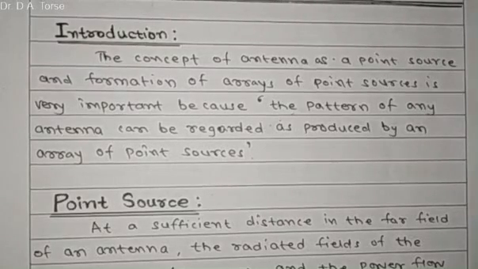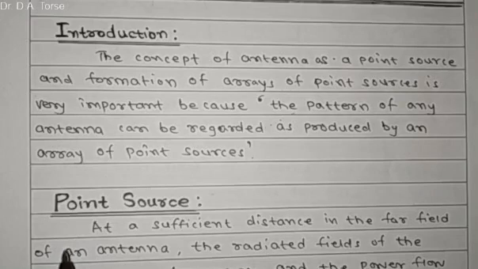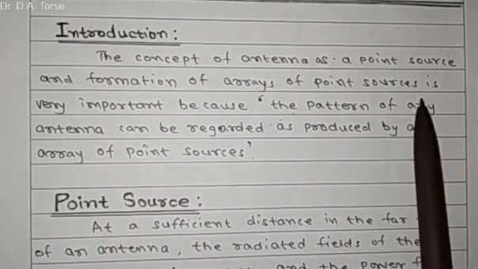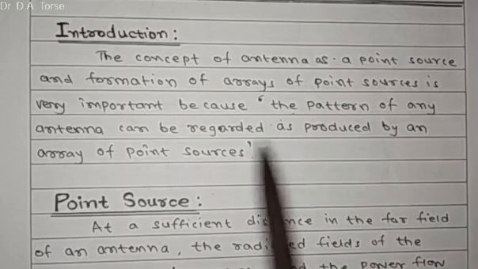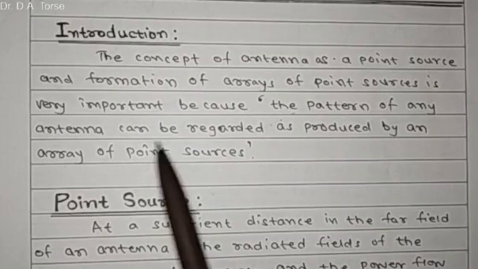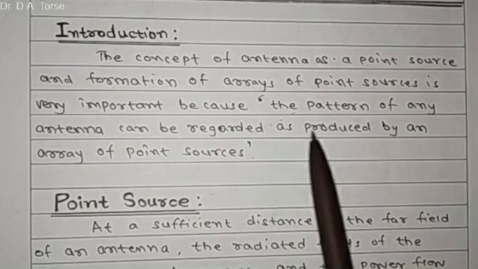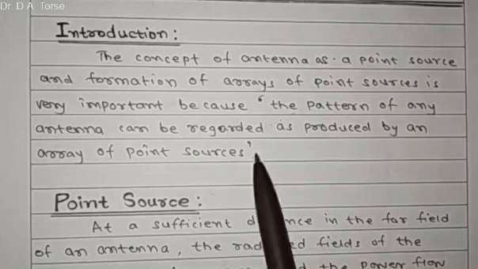Hello, today we will be studying topic number 16 from unit number 4, which is array of antennas. In fact, before studying array of antennas, let us introduce the antenna as a point source and then form the arrays of point sources, because when we think of a pattern of any antenna, it is actually treated as produced by an array of point sources.